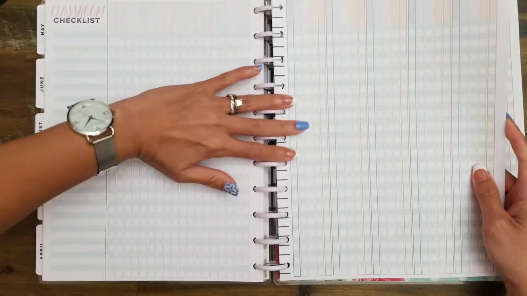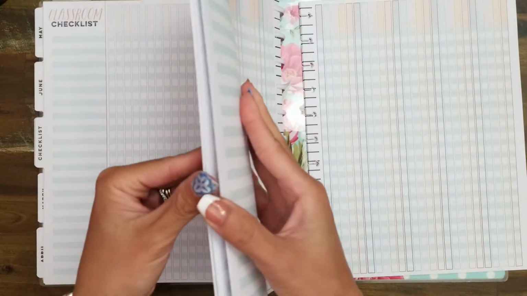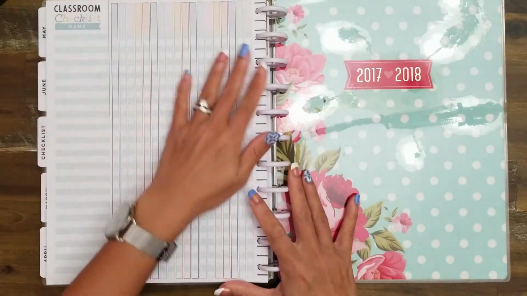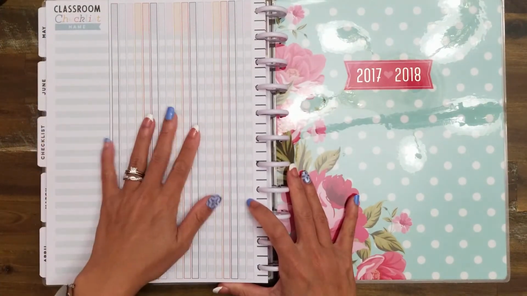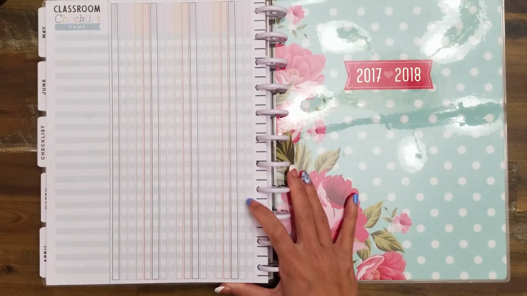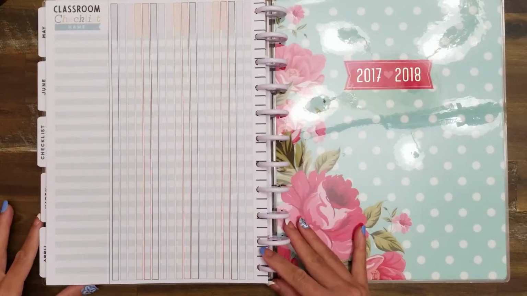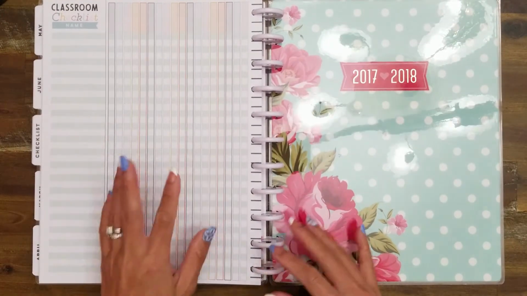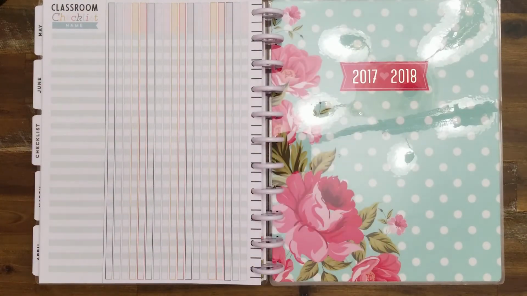Actually, I might not need quite this many, so let me just stick in 6 or 7 pages. All right, so again, I might come back and set this up depending on whether I have enough time to set it up, but I have specific things that I use this classroom checklist for university life, so that will be something I fiddle with.